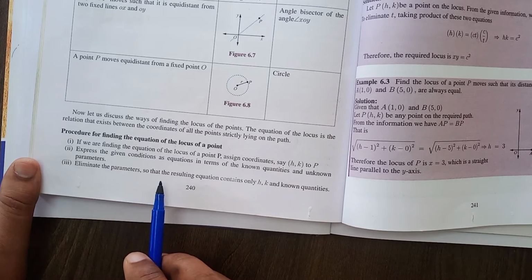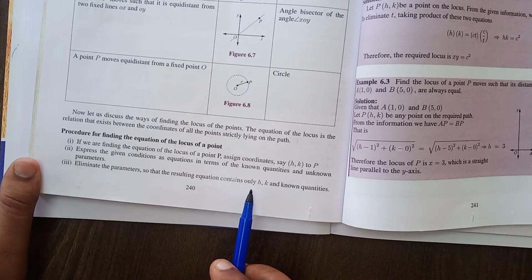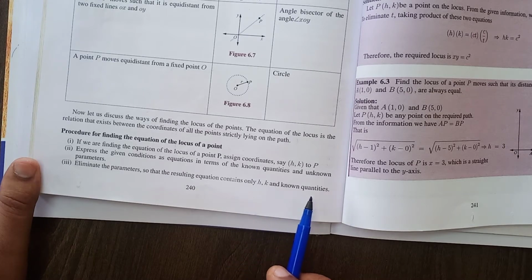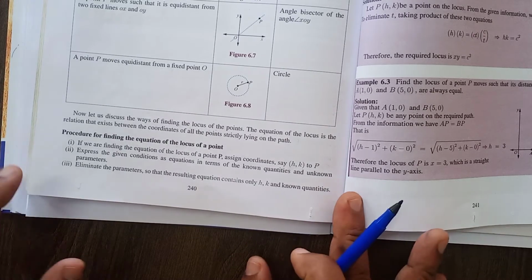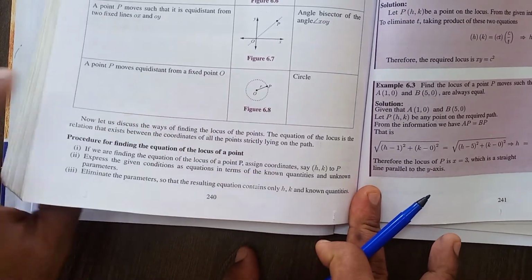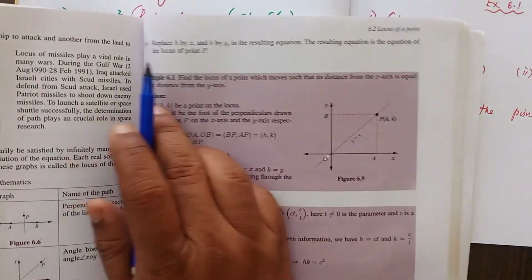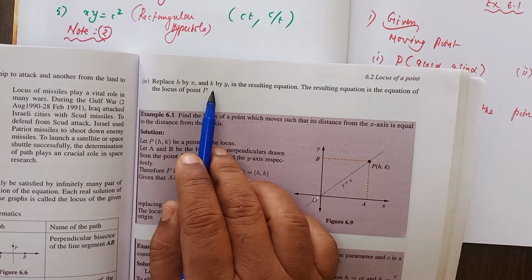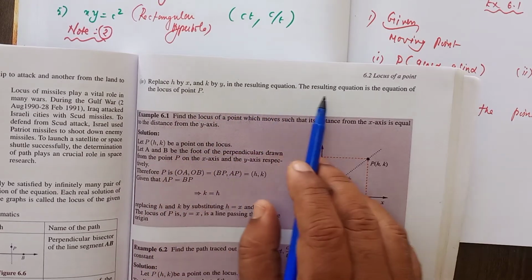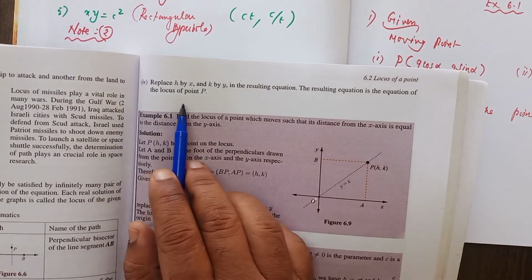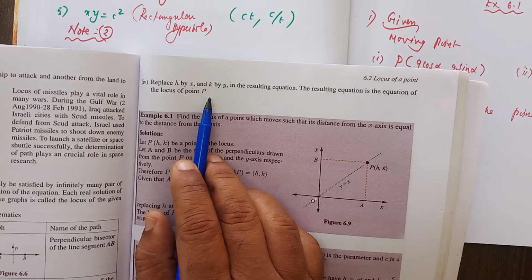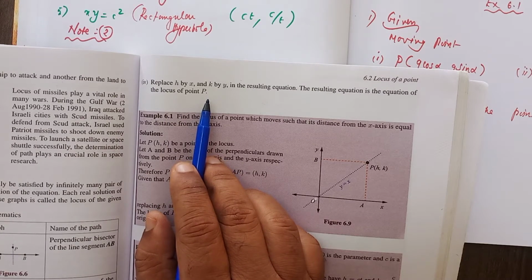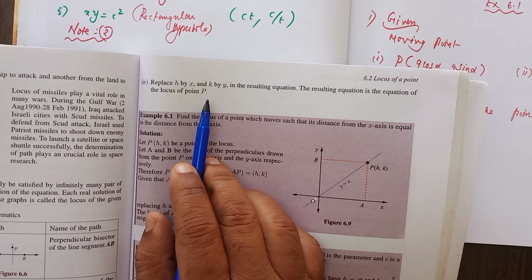Eliminate the parameters so that the resulting equation contains only h, k and known quantities. Finally, replace h by x and k by y in the resulting equation. The resulting equation is the equation of the locus of the point P, so the final equation of the locus in terms of x and y.